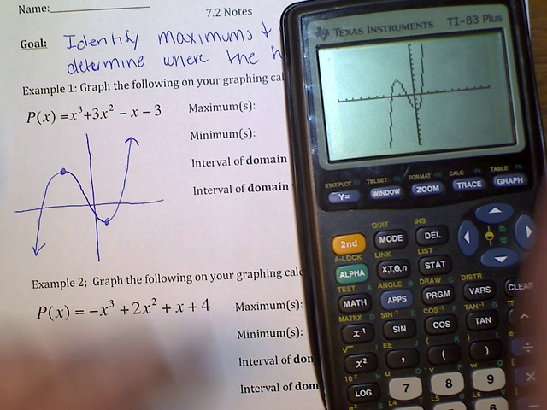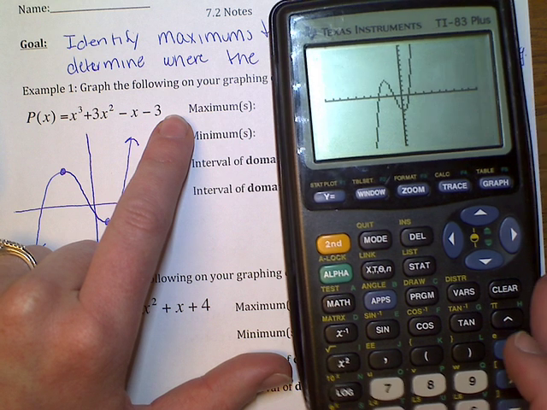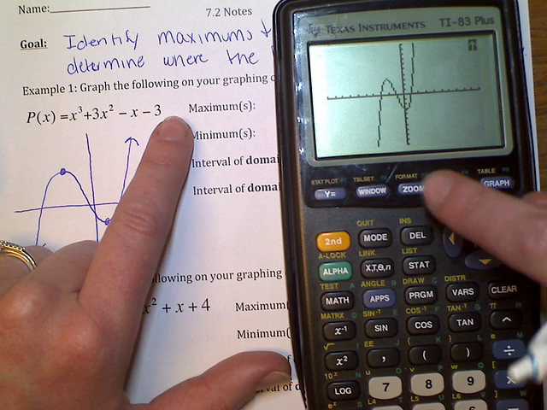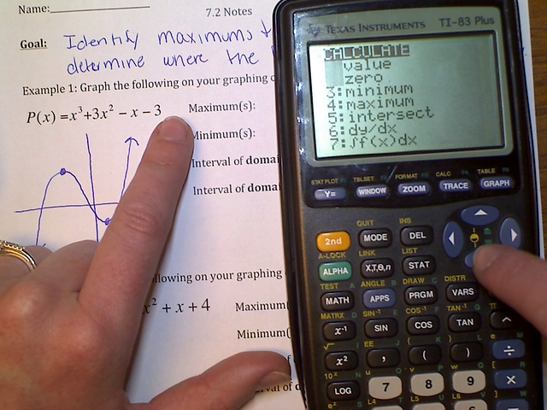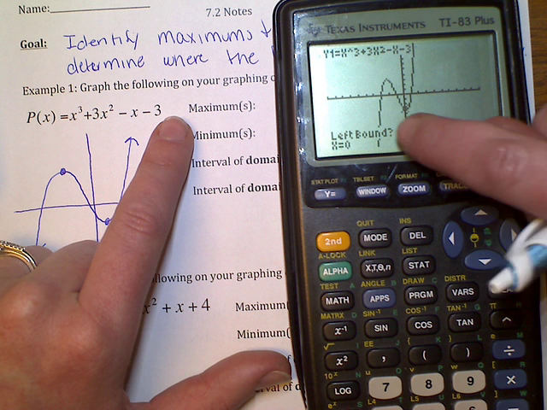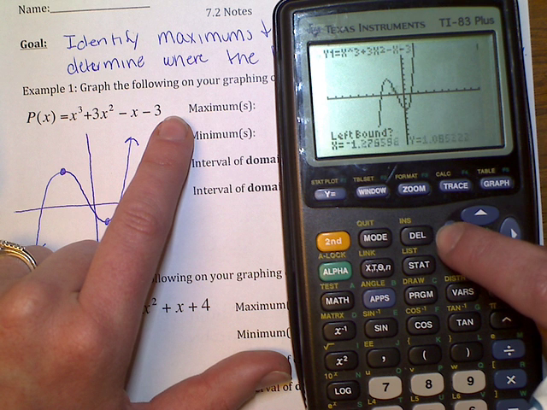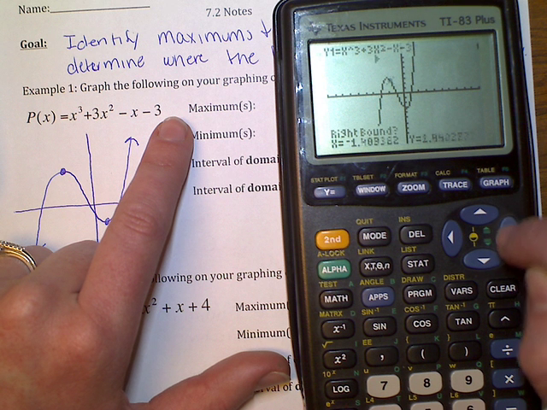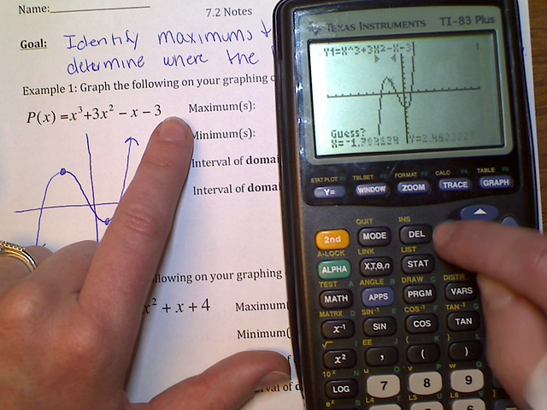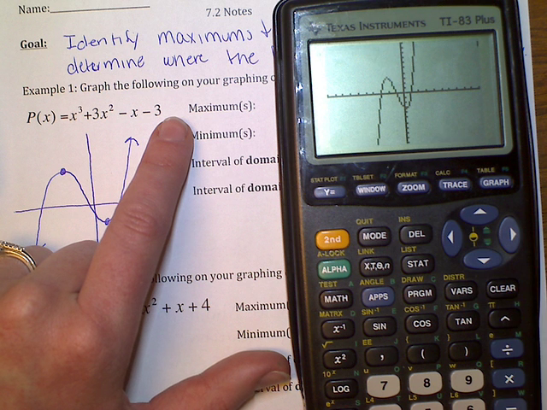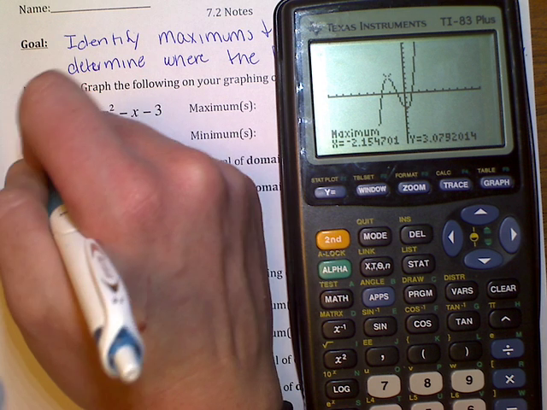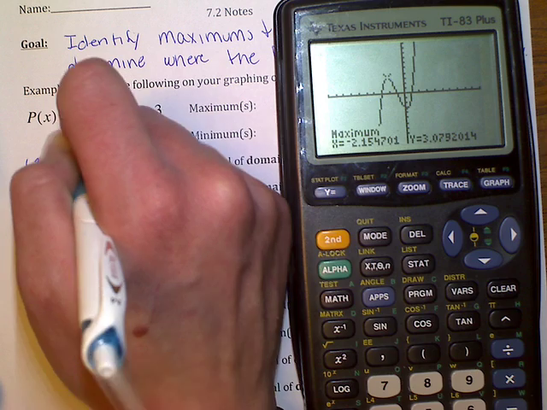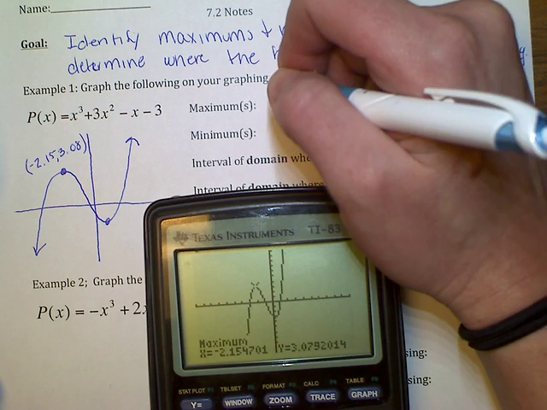So to find the maximum, let's say we want to find this point right here. We've done this before. You actually hit second trace and you choose maximum. And when it says left bound, you move your cursor to the left and hit enter. And then you move your cursor to the right and hit enter. And then you move your cursor closer to the actual maximum and hit enter. And that means we've got a maximum at negative 2.15, comma 3.08. So that's what we'll record under maximum.